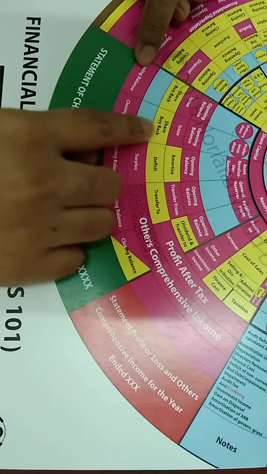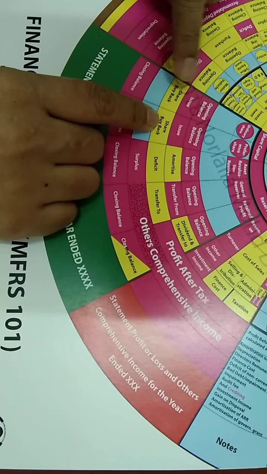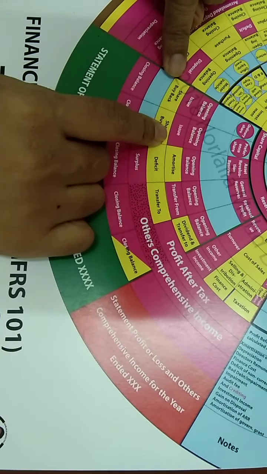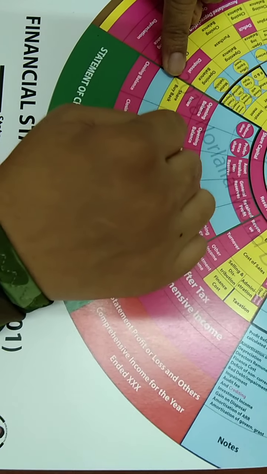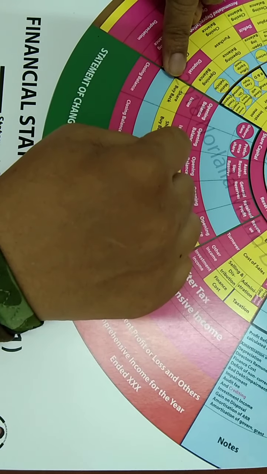Then the same thing goes with the preference share. Alright, I think I made a little bit of a mistake here. For preference share, there's no share buyback. Most of the share buyback goes to ordinary share. So preference share only has an issue.